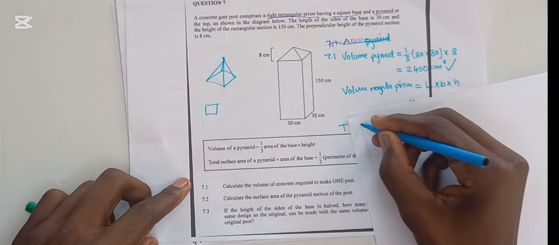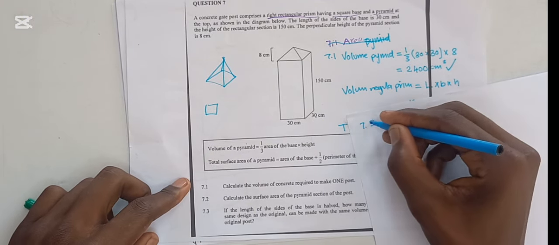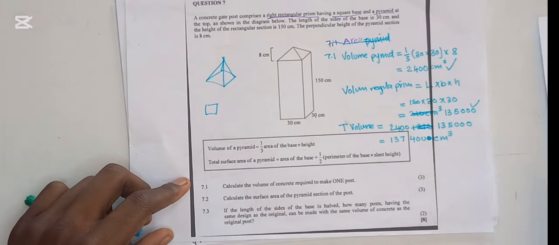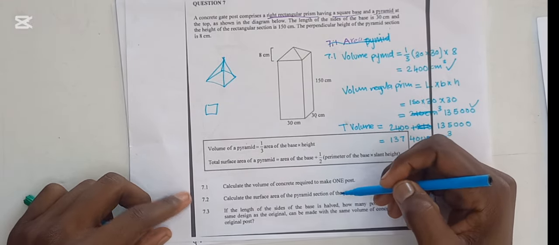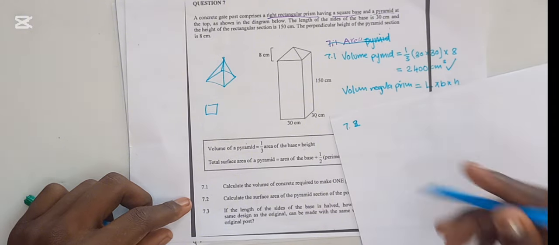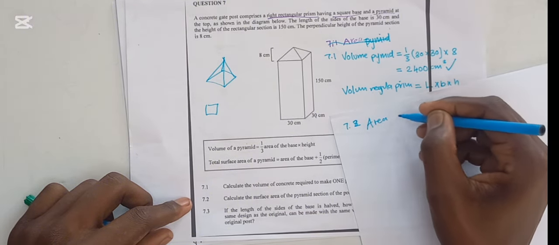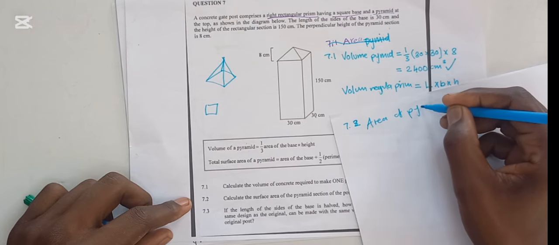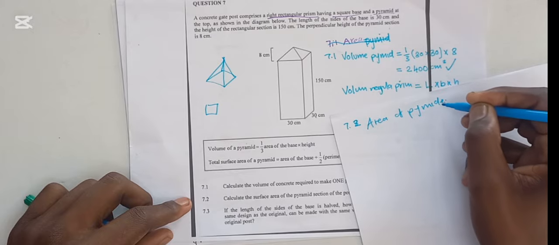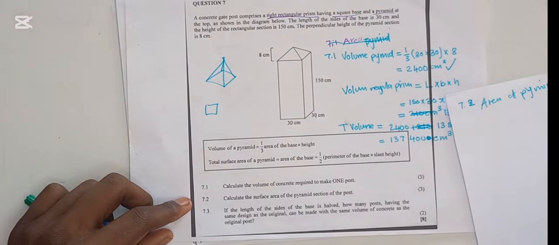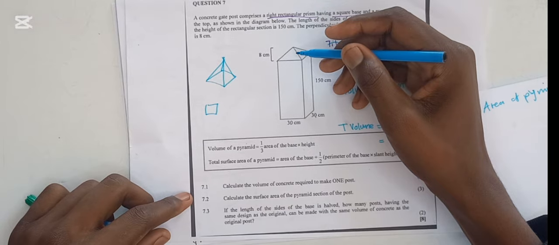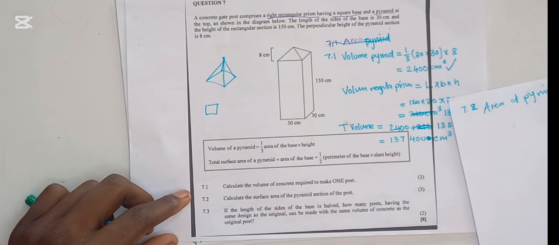So we're going to 7.2. They say calculate the surface area of the pyramid section of the post. So they want the area of a pyramid. What is the area of a pyramid? Remember, when we talk about area, I've made a video, guys, on this playlist. If you can go and check it, I think it's the second video, on the difference between an area and a volume.